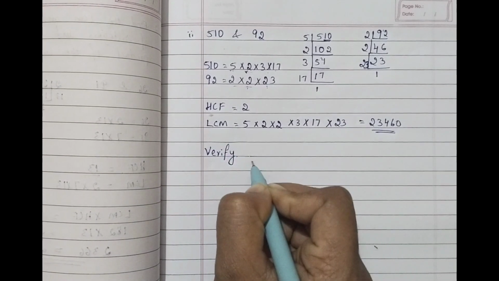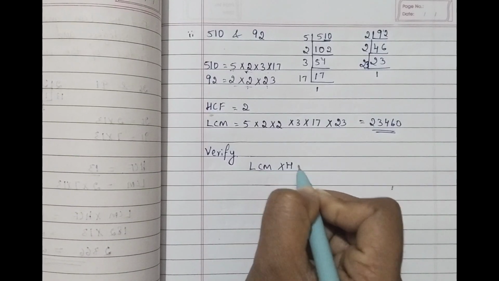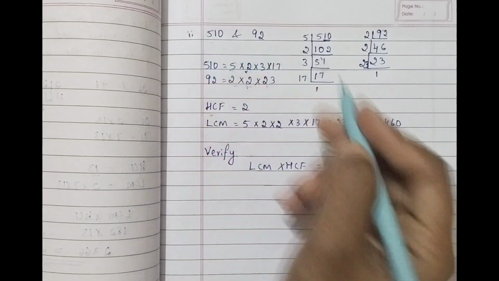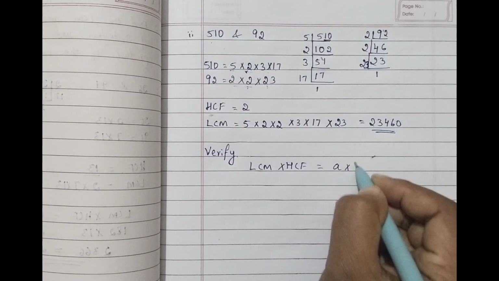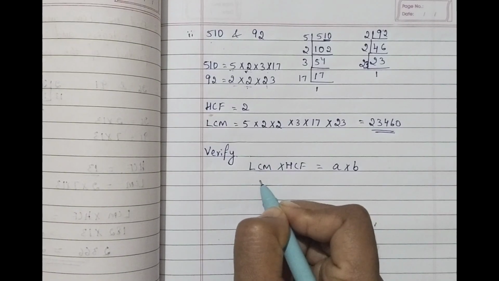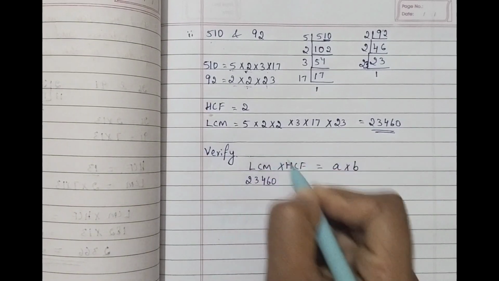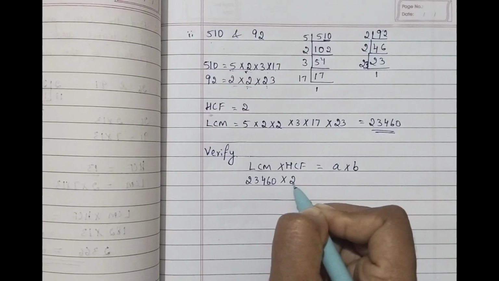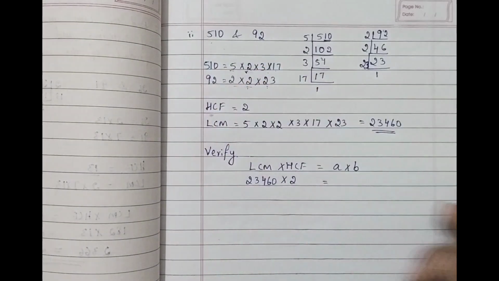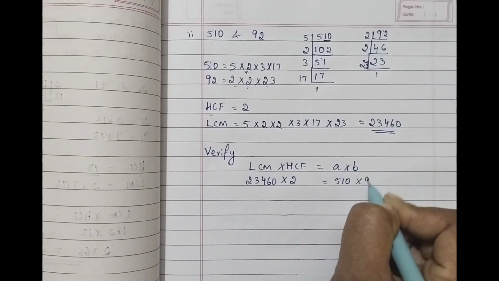To verify, the formula is LCM into HCF is equal to A into B. A and B means 510 and 92. So the LCM what we got, 23,460, that we have to write down. In the place of HCF, that is 2. And when multiplying this, we have to get A into B, that means 510 into 92.